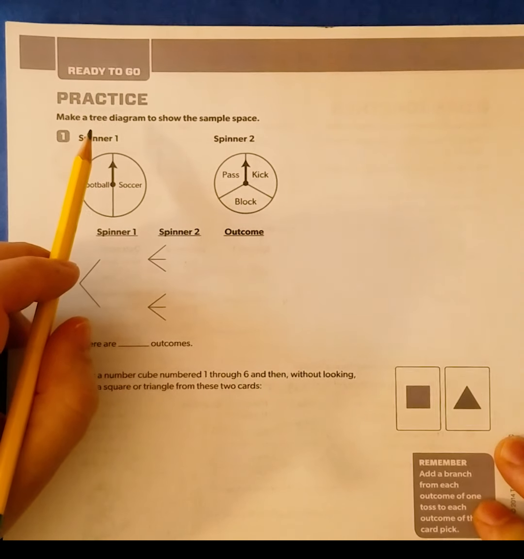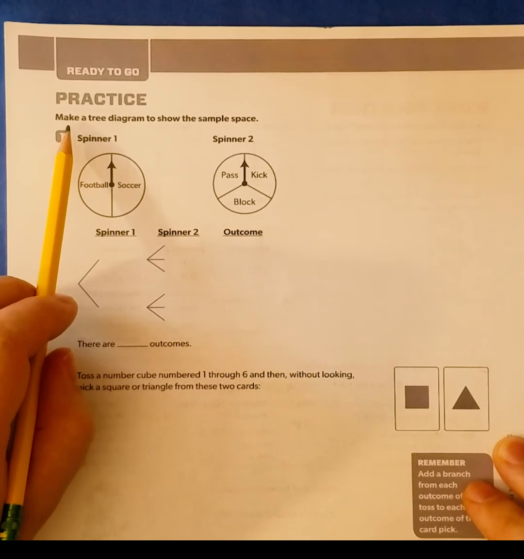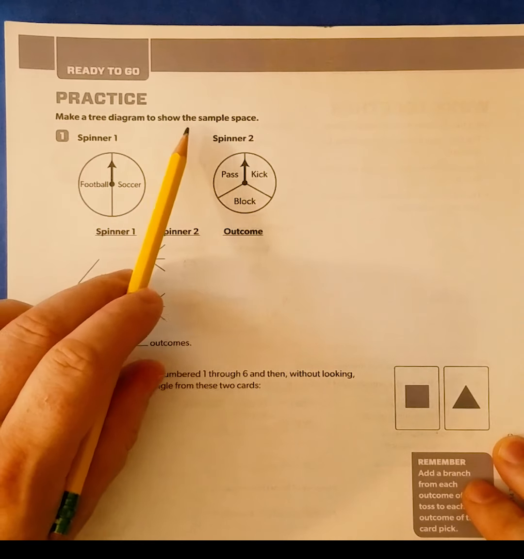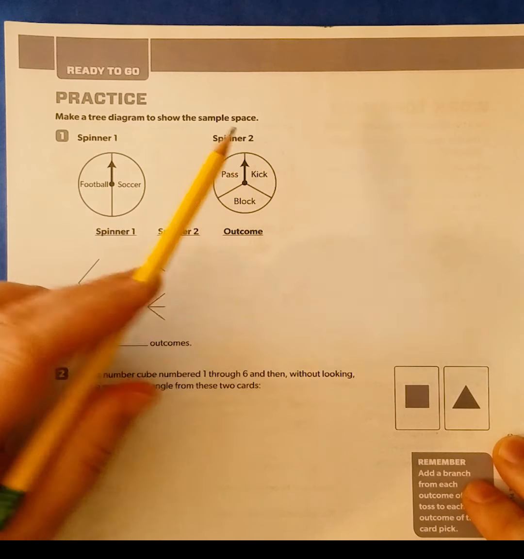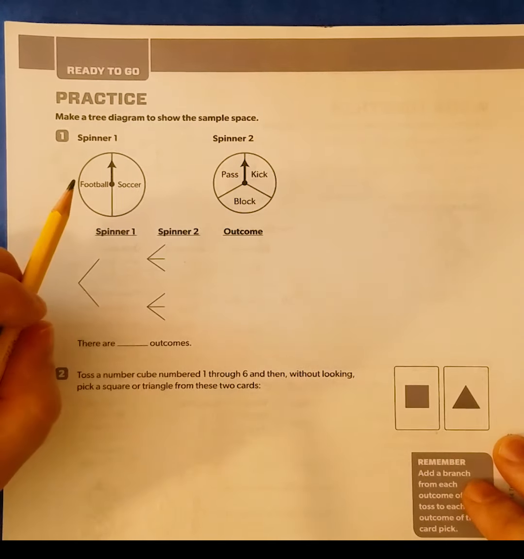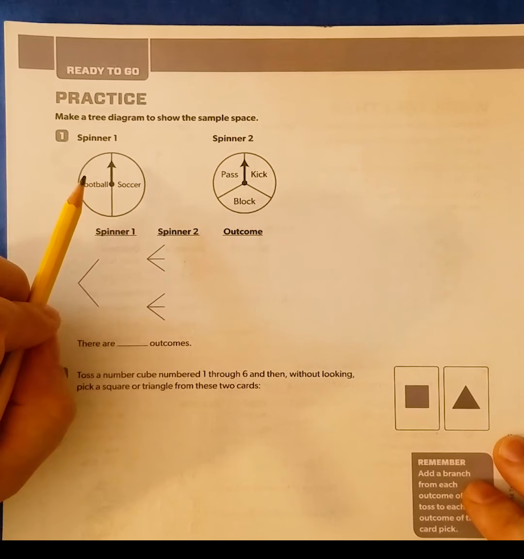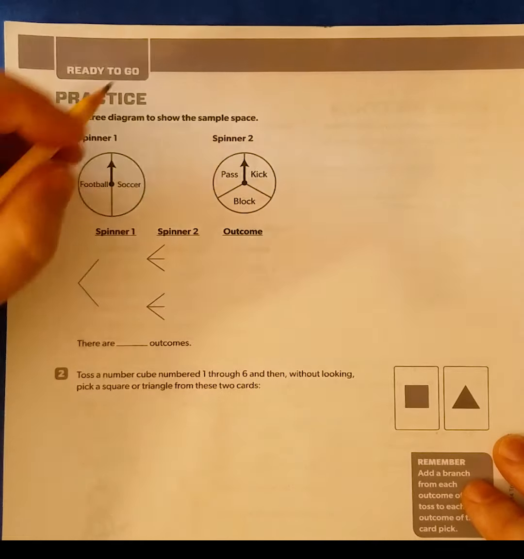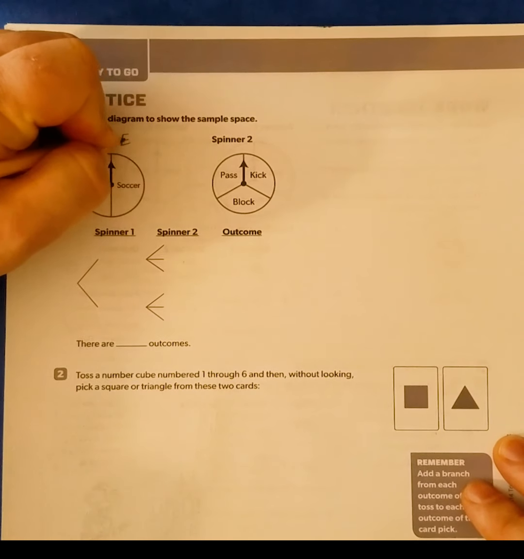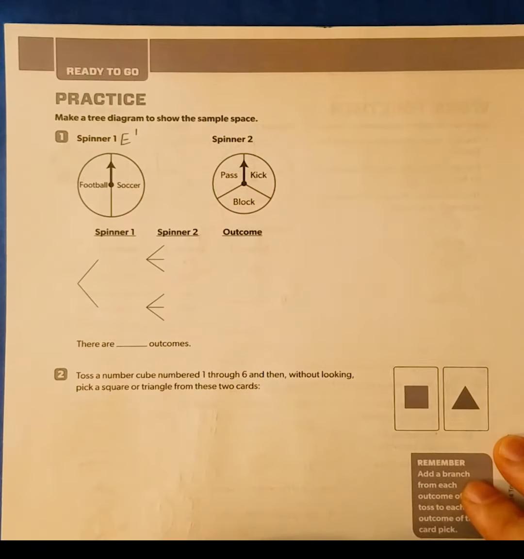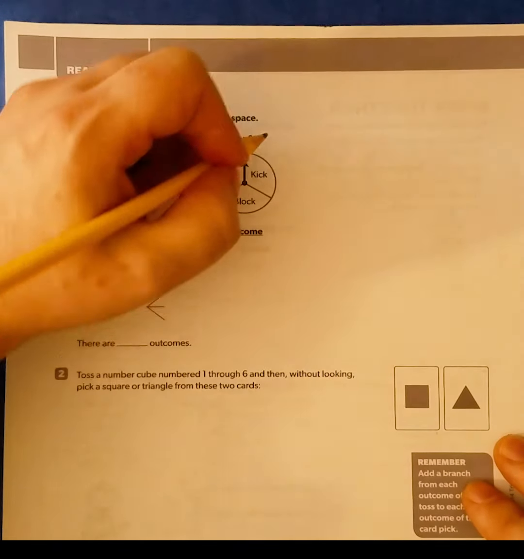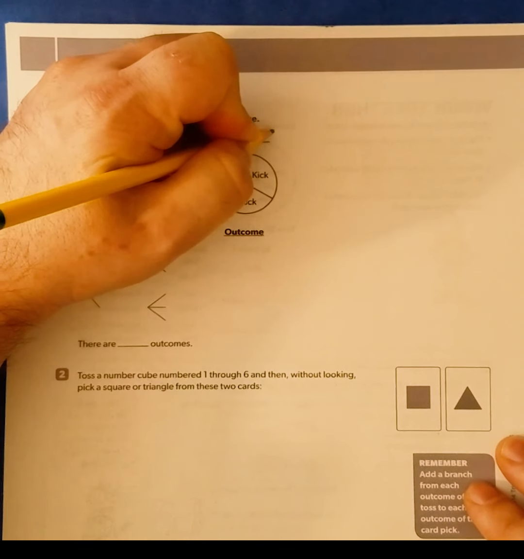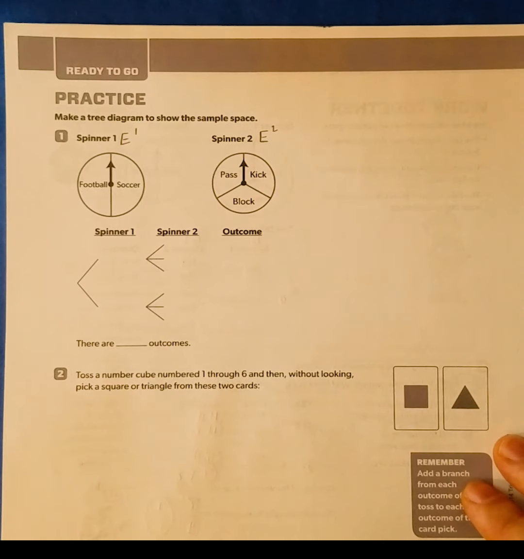So let's do the actual practice. Make a tree diagram to show the sample space. Alright, it starts us off. First thing I'd ask is identify how many different events are happening. Spinner 1, we'll call that E1, event 1. Spinner 2, we're going to call that E2 for event 2.